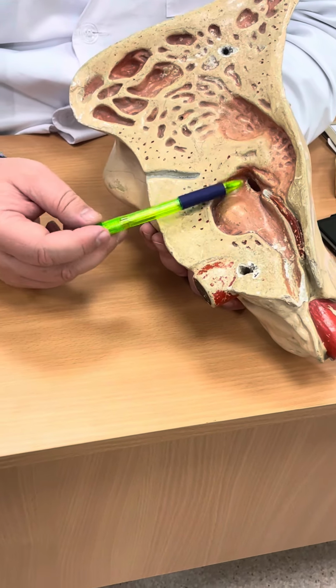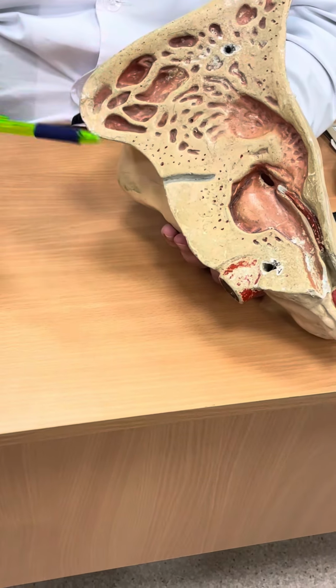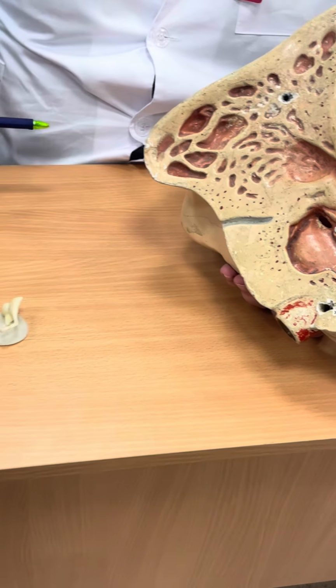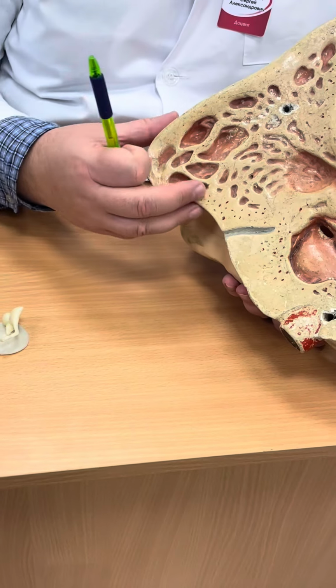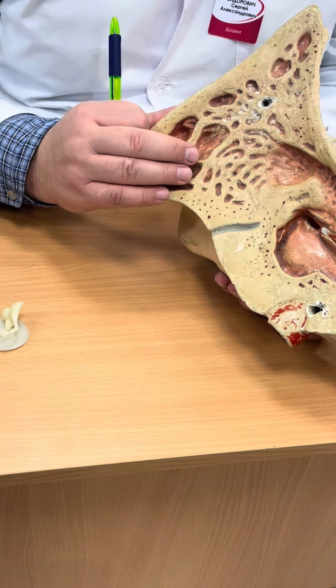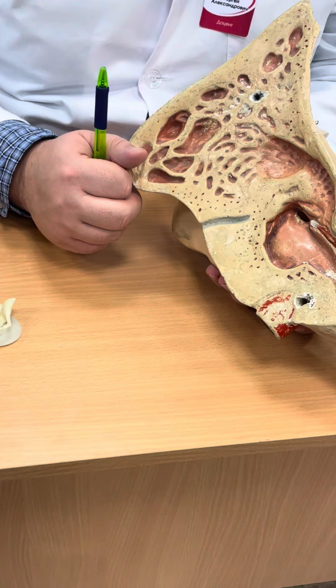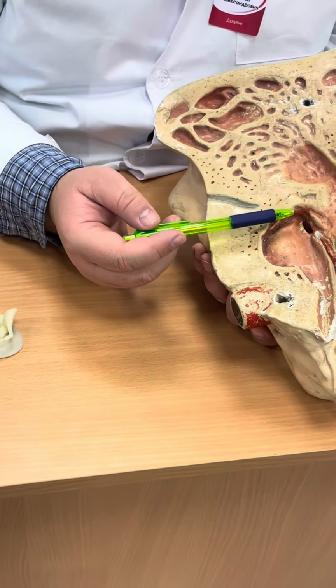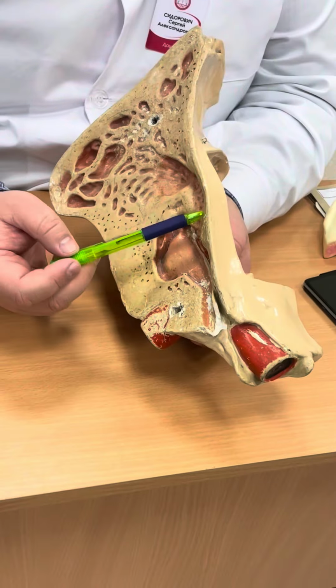Posterior wall: behind the posterior wall, what is this process? Remember, the mastoid process. That is why the posterior wall is paries mastoideus.